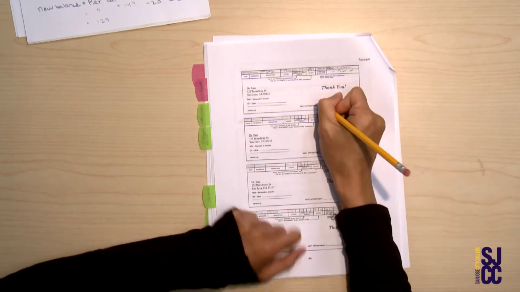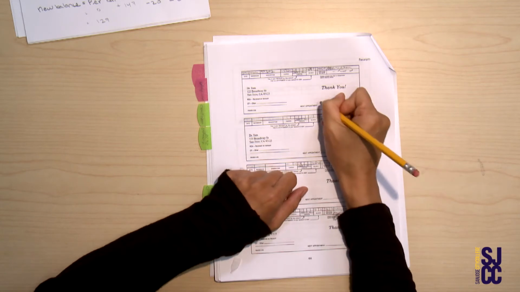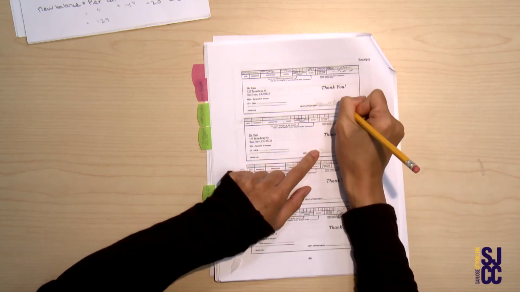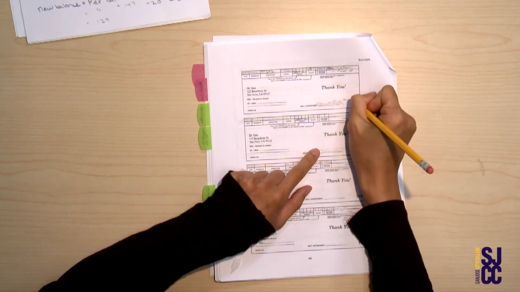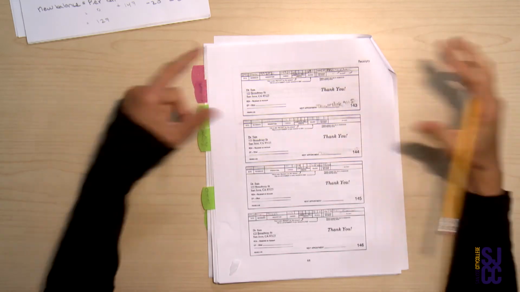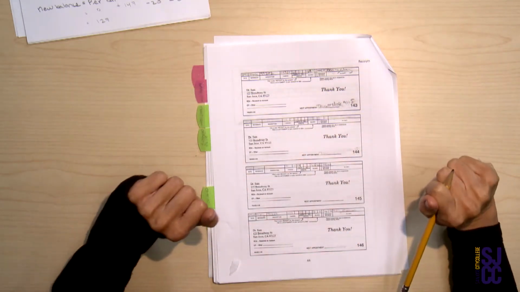There's a little space here for you to put her next appointment. So you can put Thursday, April 8th at 9:15. And that's it. So you filled out a receipt for her. And in a real office, you would tear this off and give this to her.